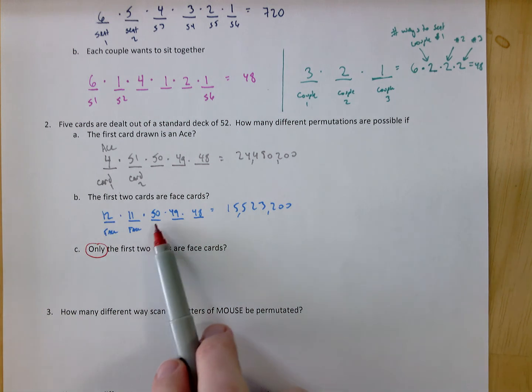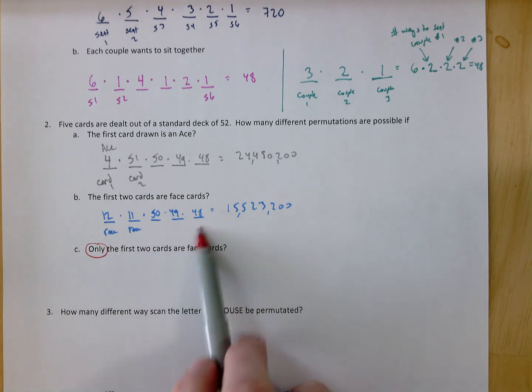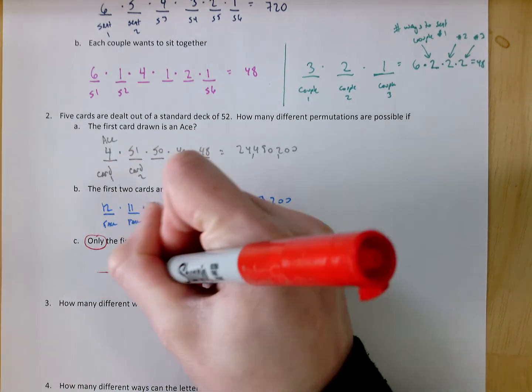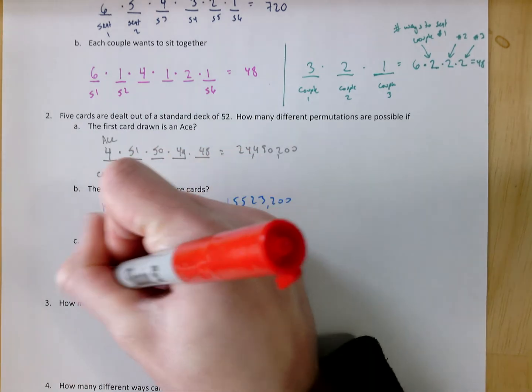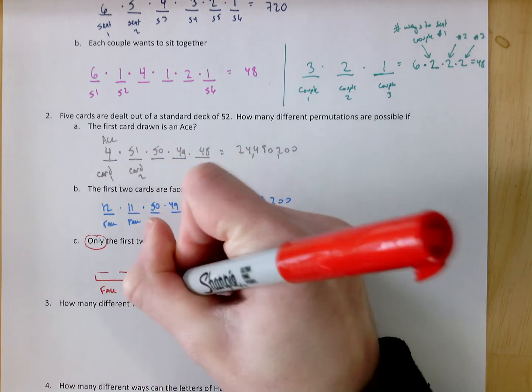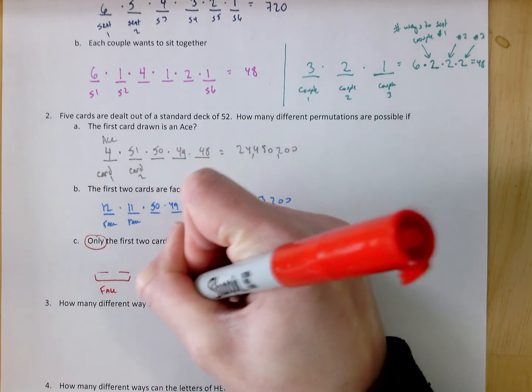Because here, these guys could have been face cards or not. Now what we're saying is that we're going to pull these 5 cards, and these 2 have to be face cards, but these 3 have to be not face cards.